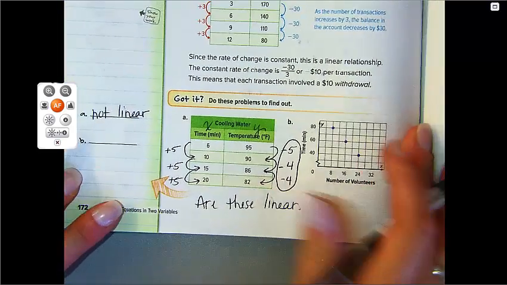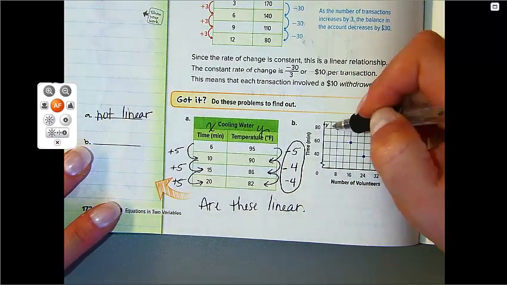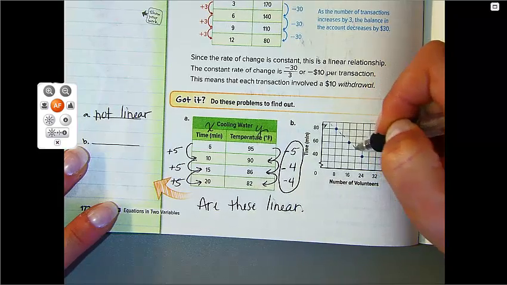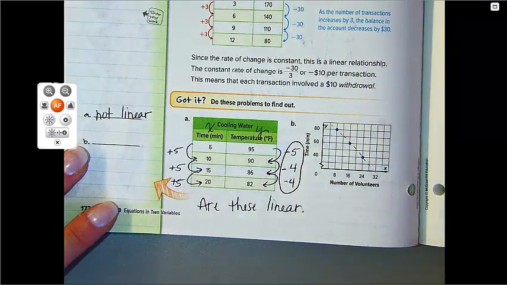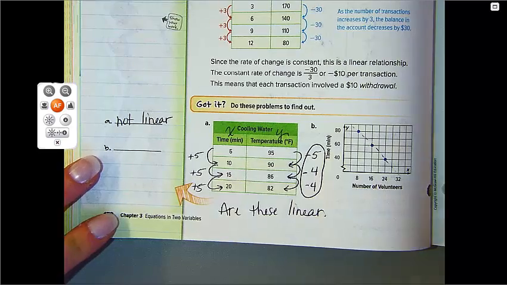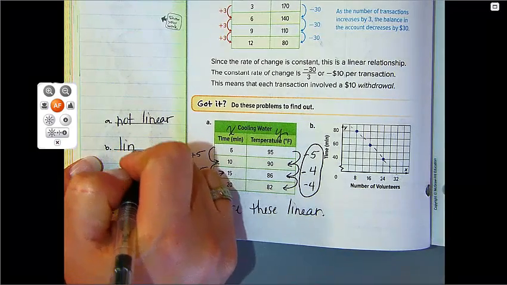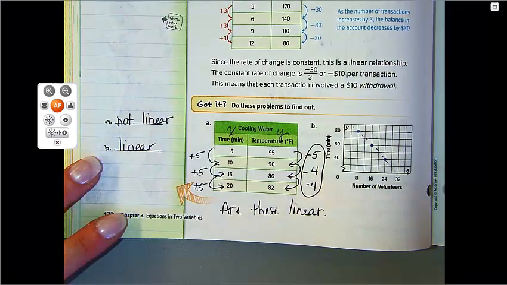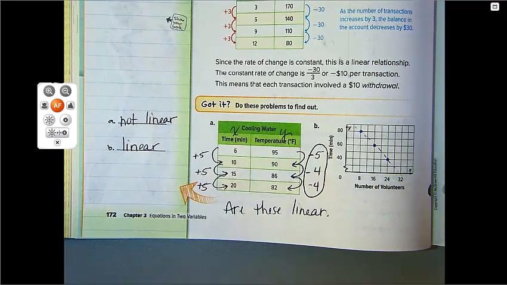So now let's look at our graph. Well, here's our graph. Again, you can do this very simply by connecting the dots. Does that make a straight line? The answer is yes, it does make a straight line. So B is linear because if I connected those dots, I would have a straight line.